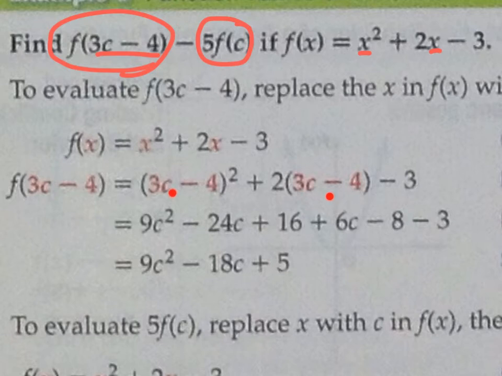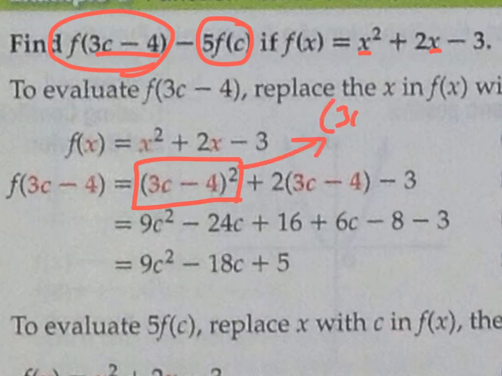So f of 3c minus 4 is (3c minus 4) squared plus 2 times (3c minus 4). And this right here requires a lot of work. They're not even showing that work right here, because the (3c minus 4) squared, you're actually going to have to do it as (3c minus 4) times (3c minus 4).